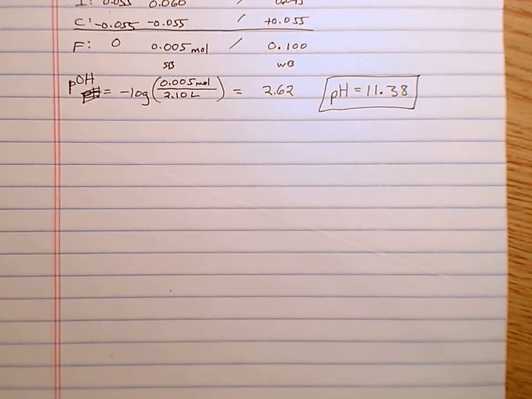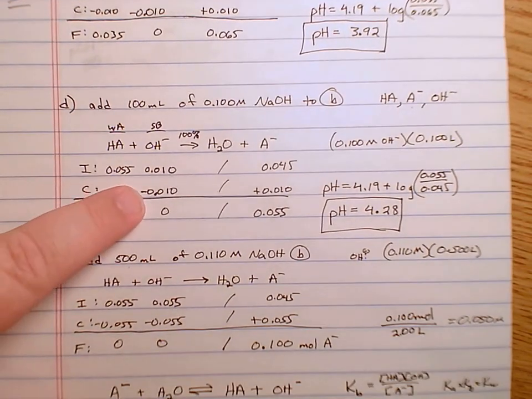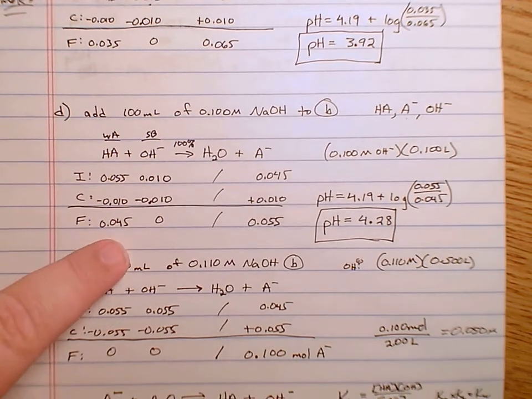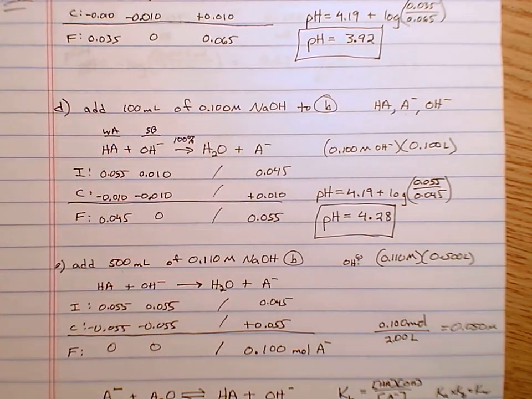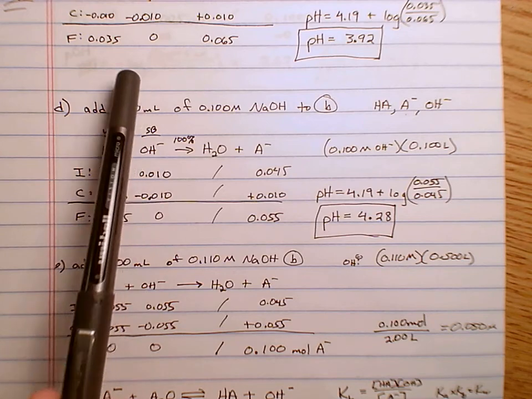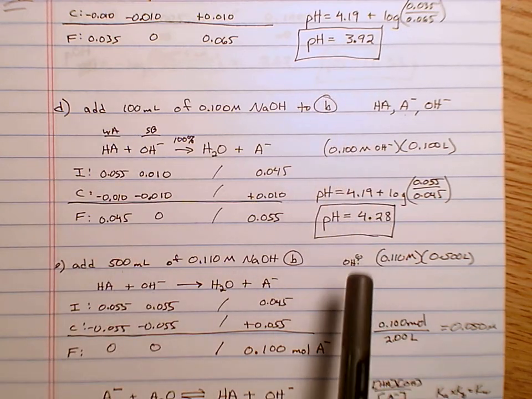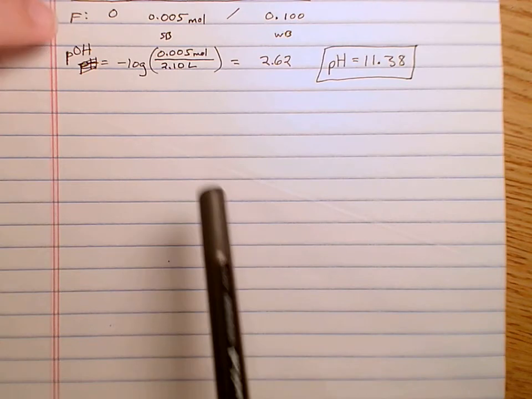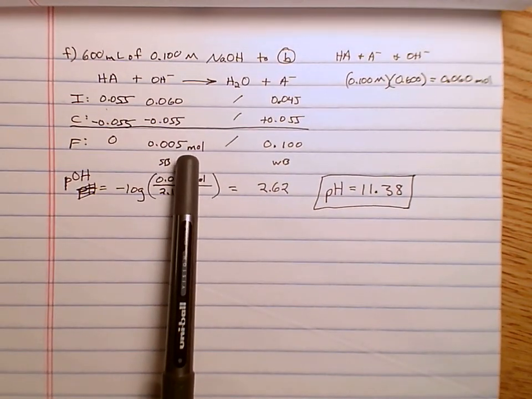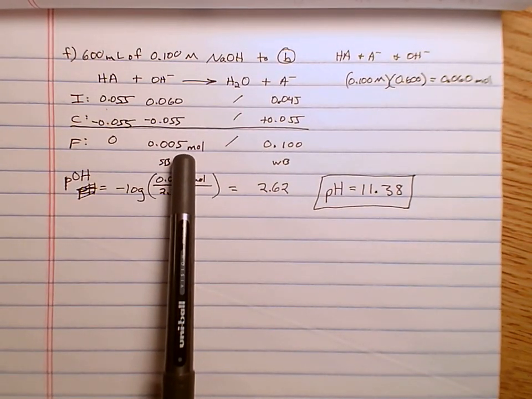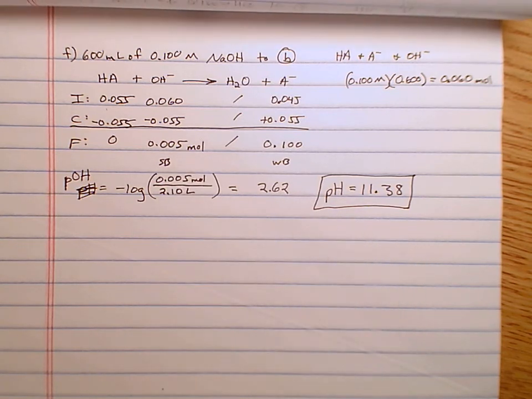How come it jumped so much with adding just a little bit of base when in our previous problems we were adding 0.01 moles of base? We were adding a lot more base and the pH hardly changed at all? Because these are buffer solutions. Here is a prime example of how adding base to a buffered solution does not change the pH very much. Adding just a little bit more base to a non-buffered solution greatly changes the pH. All right, and so now we're done with this nice little 6-part buffer problem.